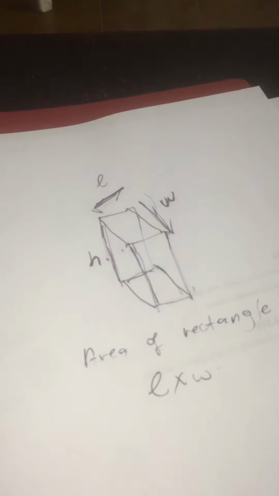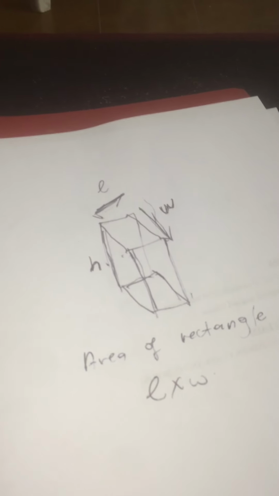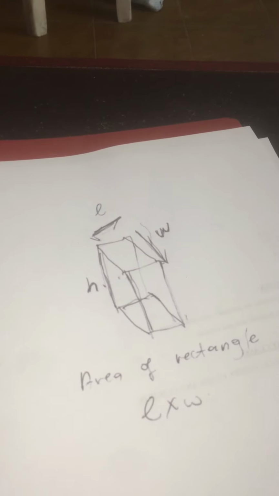So now, similar to the cube, we have 6 faces. But the difference is that the 6 faces are not equal. So we're going to identify the pairing, as in which faces are equal. So that's the first thing we're going to do before we solve.